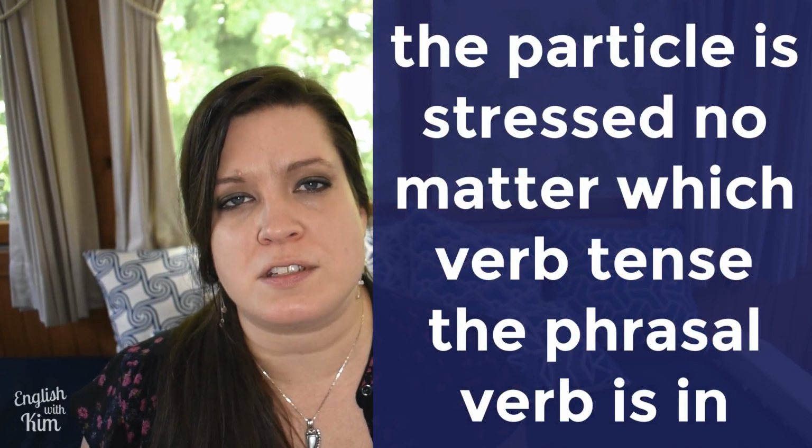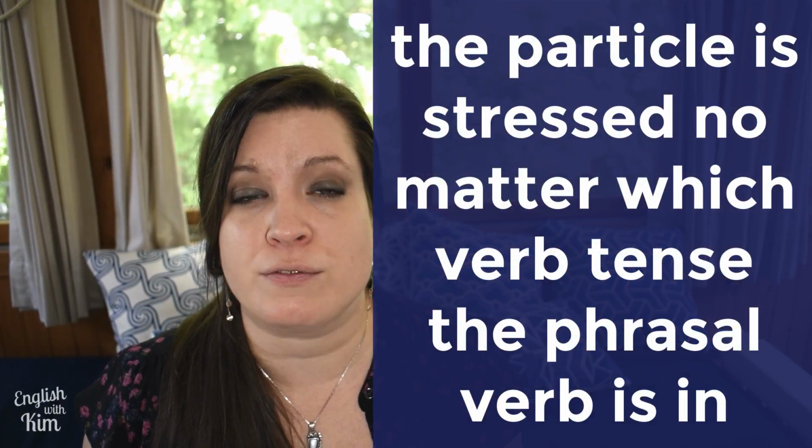Naturally, you can use phrasal verbs in all different tenses, and this example shows you that the particle will still be stressed. It doesn't matter what tense the verb is in. It may seem a little easier to identify phrasal verbs in past tense forms because you can clearly hear that the particle is stressed and it sounds different from the noun version.